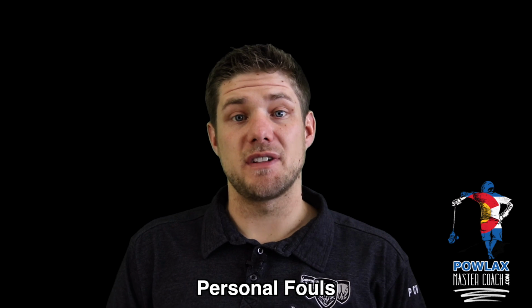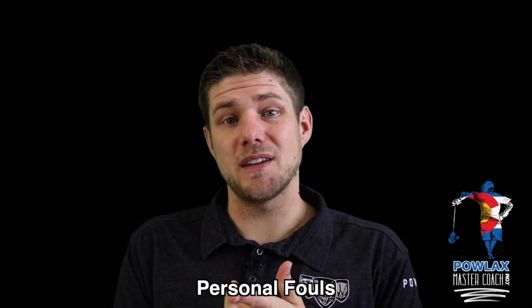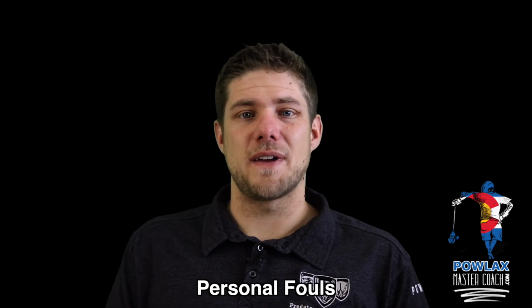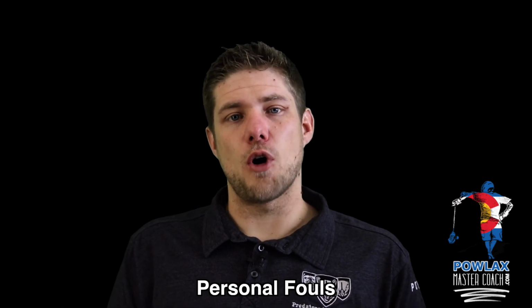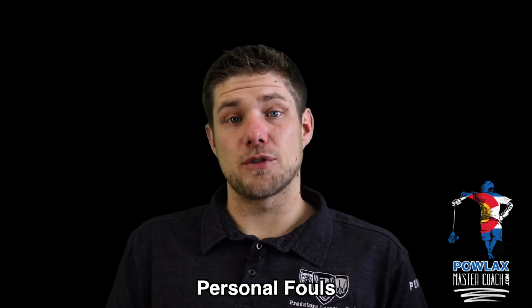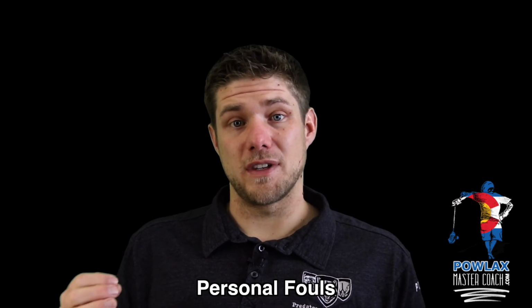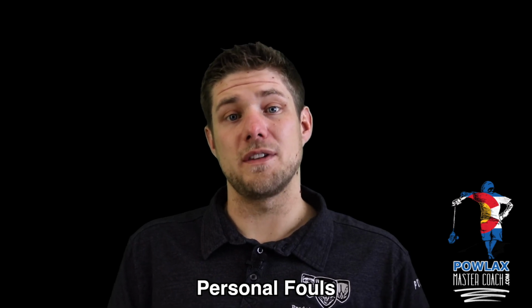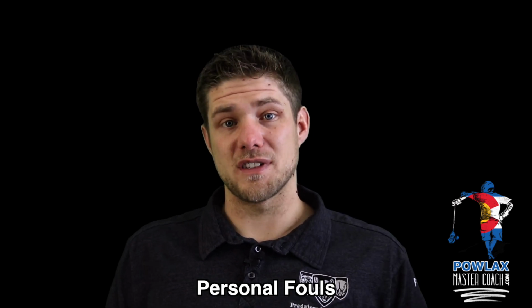Personal fouls are serious in nature and include either a safety violation or a sportsmanship violation. If the personal foul occurred on the defensive end of the offended team, the ball will be granted to the offended team at the center X. If the personal foul happened on the offensive end of the offended team, the ball will be placed as close to where the ball was when the foul occurred and close to the sideline.